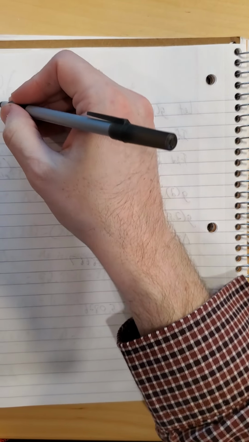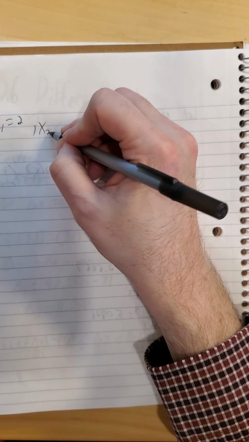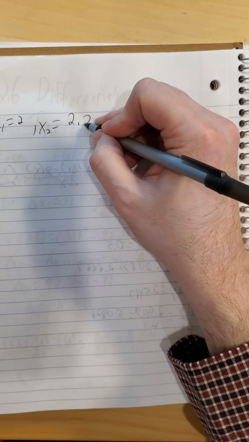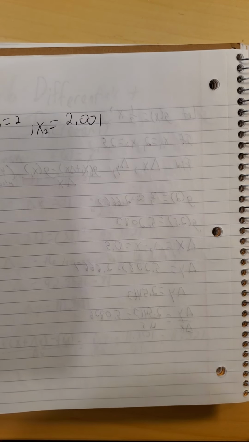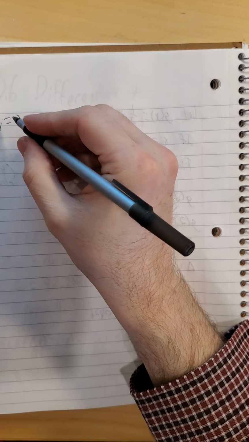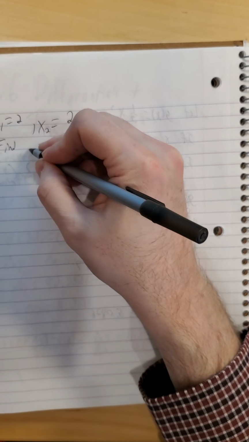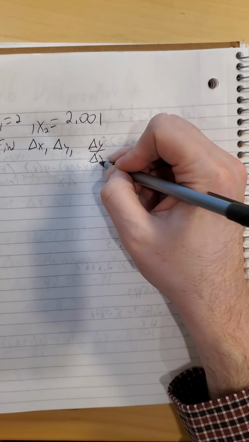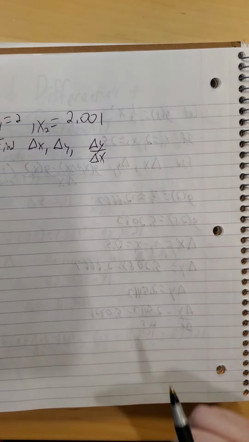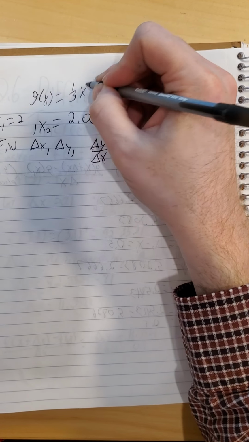So now we're going to keep the same g of x as before. This time, x sub 1, we're going to keep it at 2. X sub 2, let's see if we can try this again with 2 and 1,000th. So see if you can find delta x, delta y, and the ratio of delta y to delta x. So go ahead and pause it. G of x is the same as before, 1/3 of x cubed.